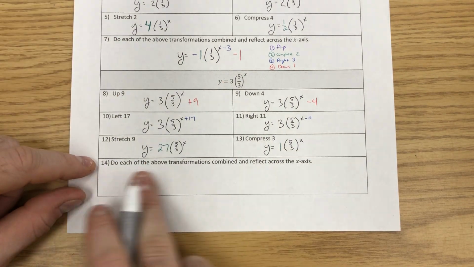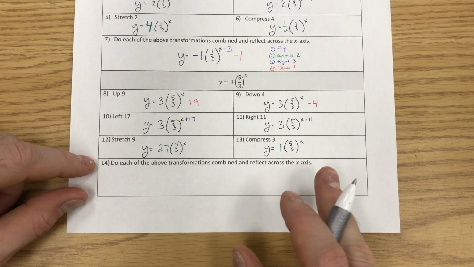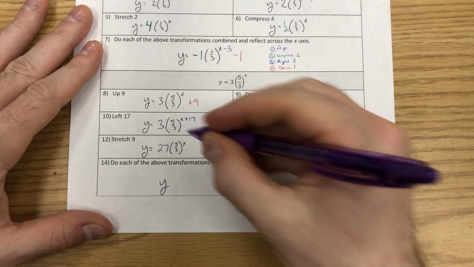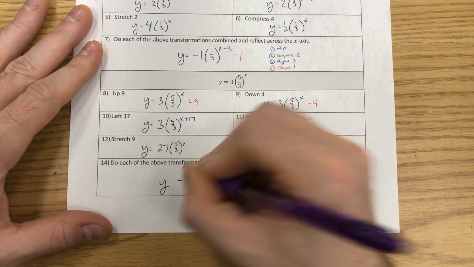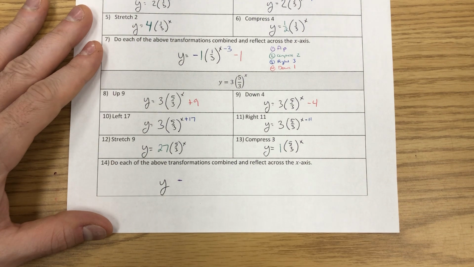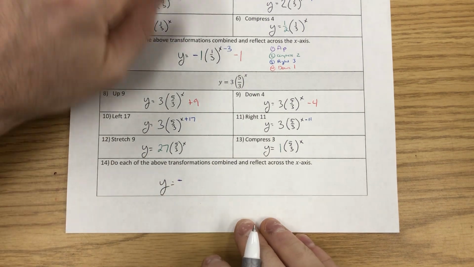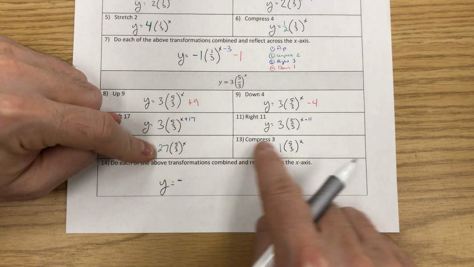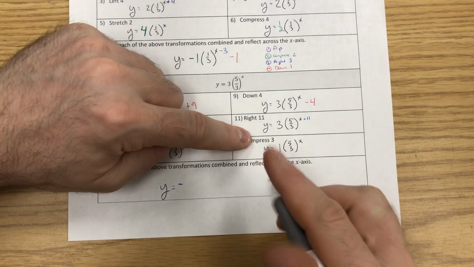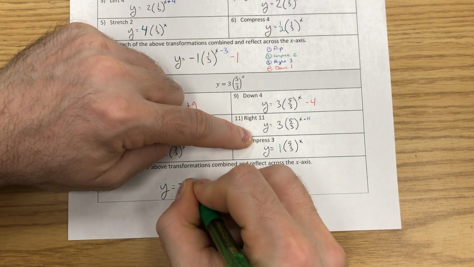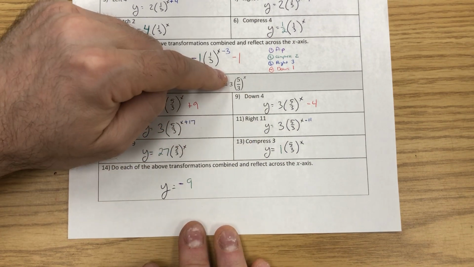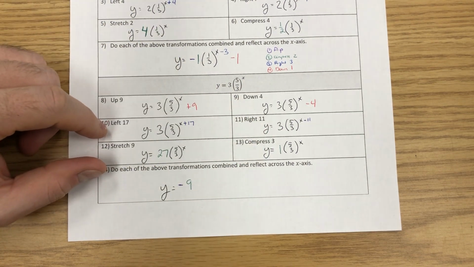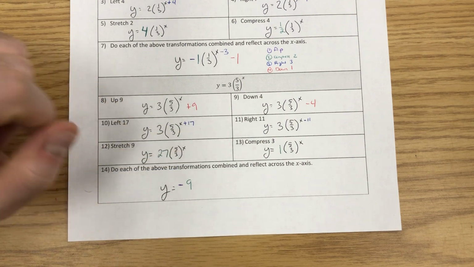And if I wanted to do all the above transformations combined and flip it across the x-axis, well, I know I've got a couple things going on here. I know I'm going to have a negative sign out front, which is going to be the flip. I know my 3 stretch 9, so 27. Compress, so divide by 3. That's going to be an ending value of 9. 3 times 9, divide by 3. Apologies.